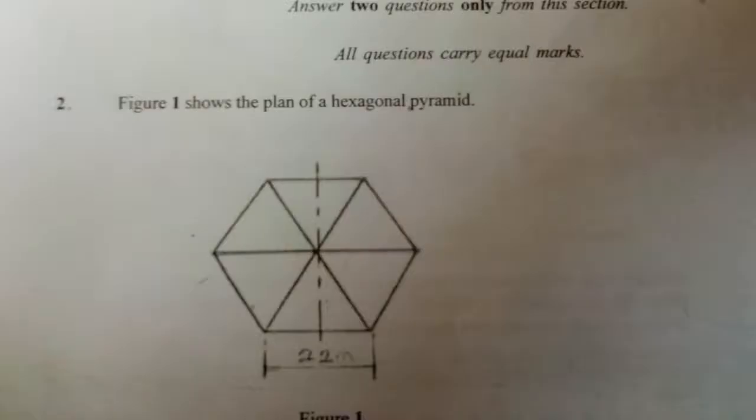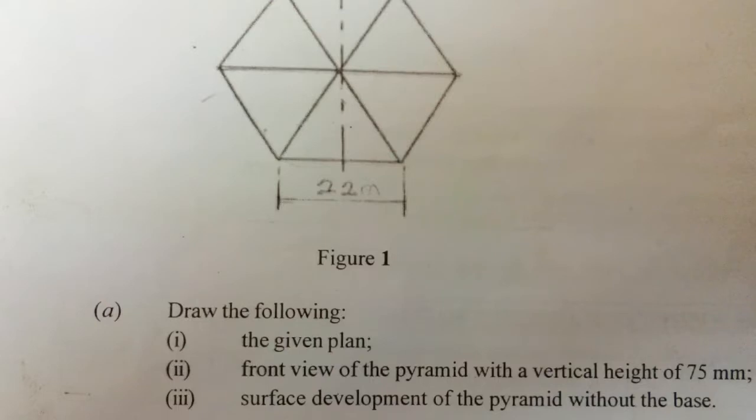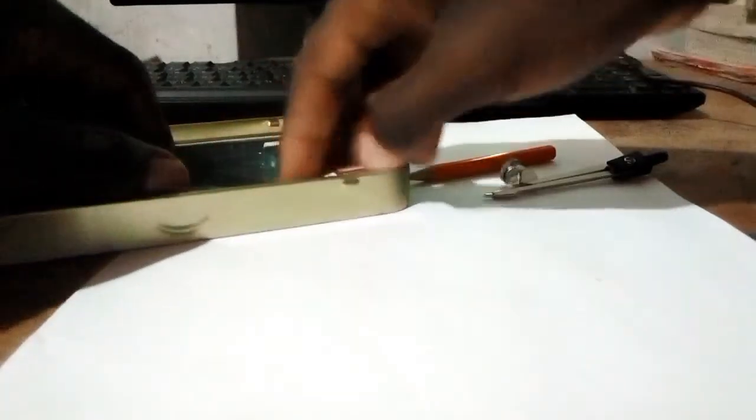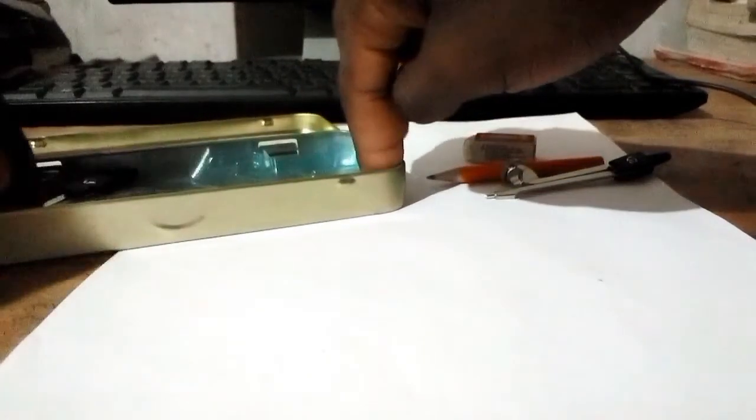Question number 2. Figure 1 shows the plan of a hexagonal pyramid. That's a pyramid over there, figure 1. And we have one of its lengths as 22 millimeters. 2A. Draw the following. I. The given plan. So first, you're going to need a math set for this. In the math set, you need a compass, short pencil, eraser for correction of mistakes, ruler, and a long ruler too.